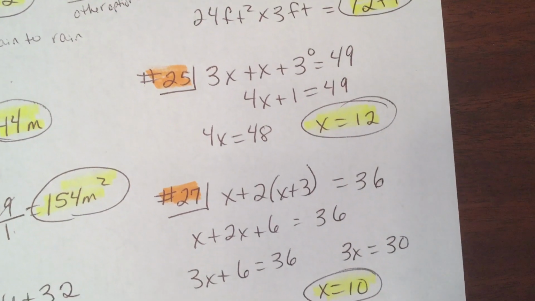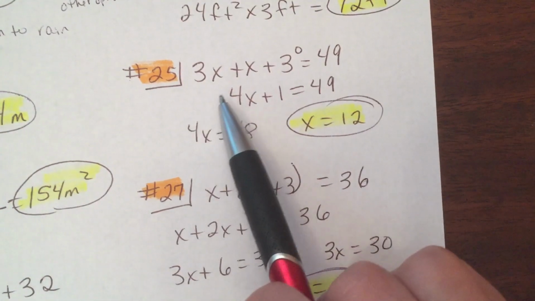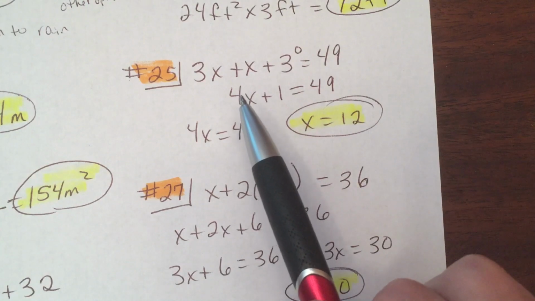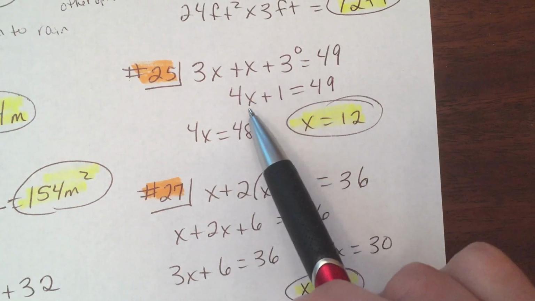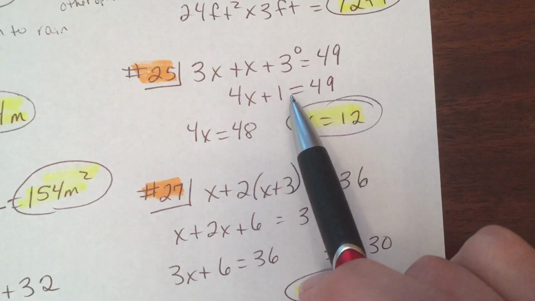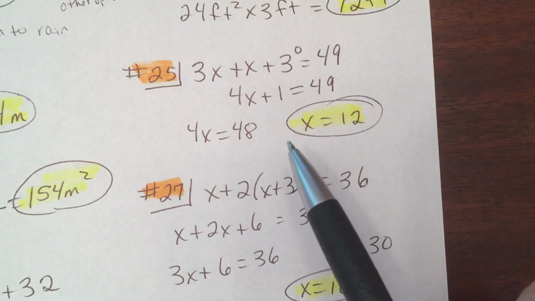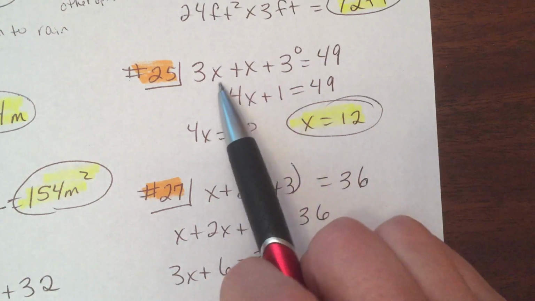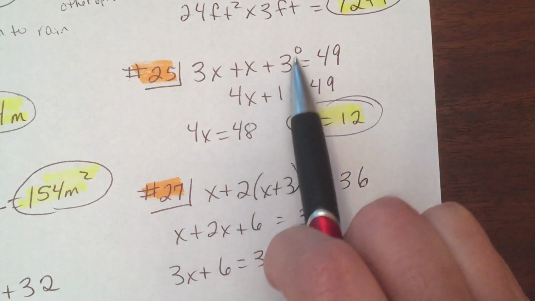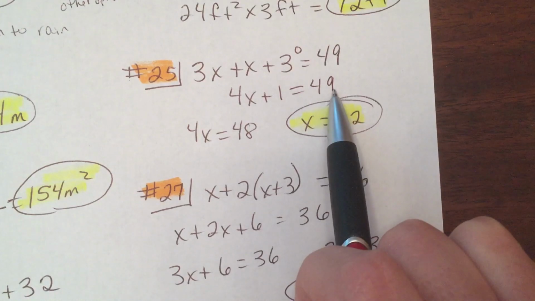Number 25. So we have 3x plus 3 to the 0 plus x equals 49. Part of this is things that we've done before, like collecting like terms, and then part of it is solving equations. So I combined my 3x and my x, and I got 4x. Anything to the 0 is 1. So now I have 4x plus 1 is equal to 49.